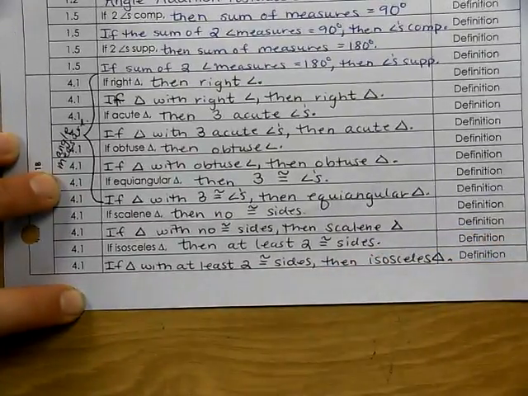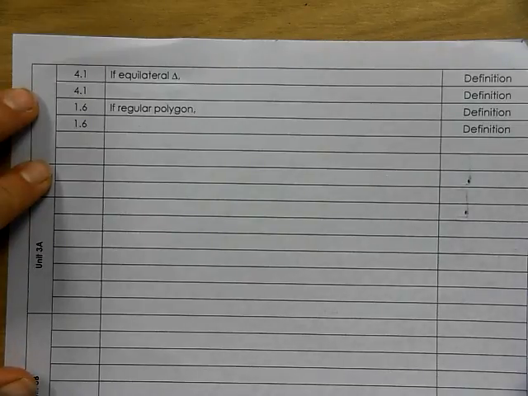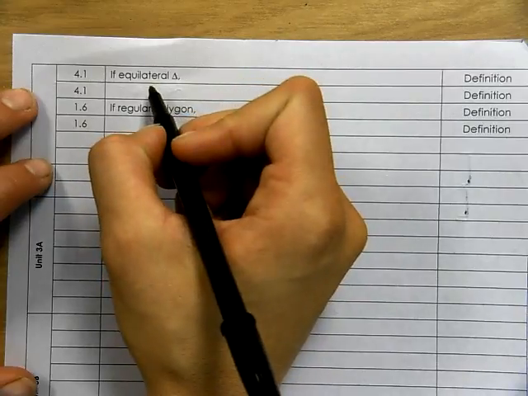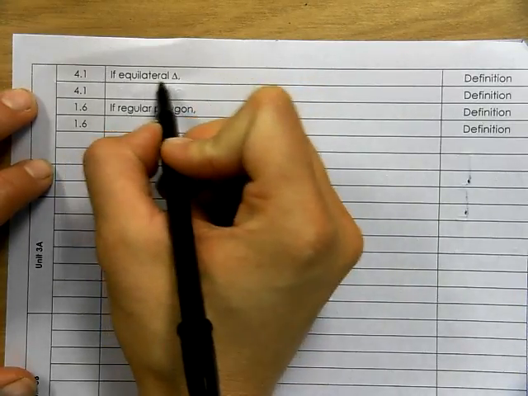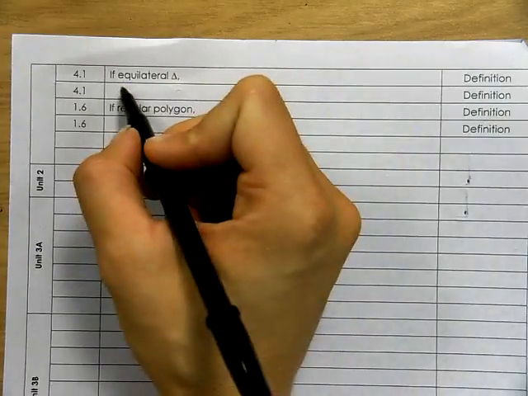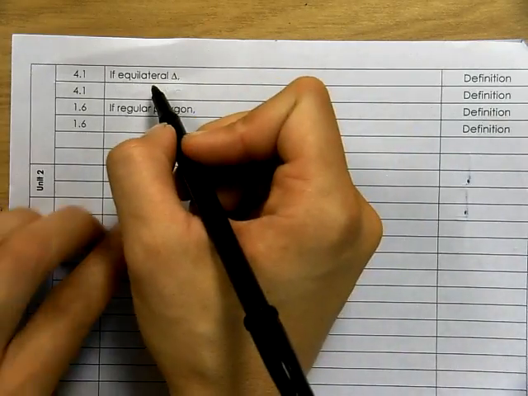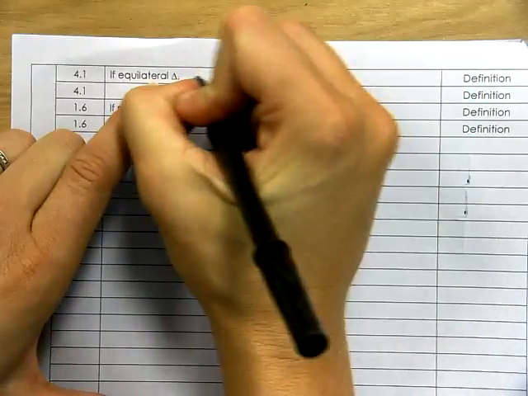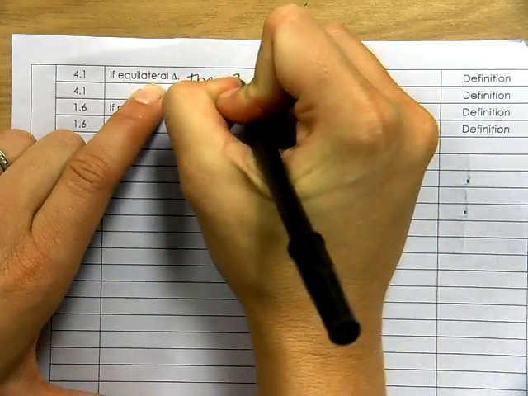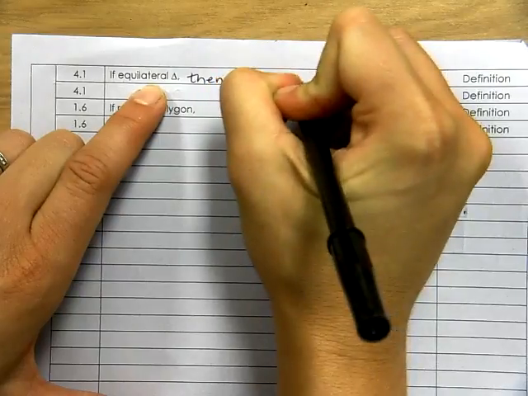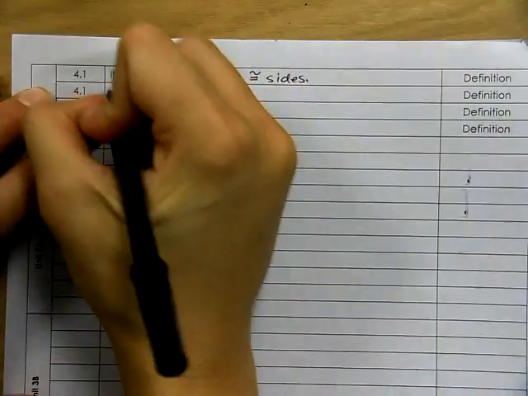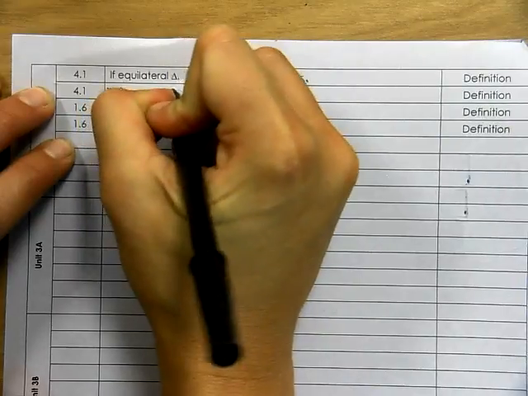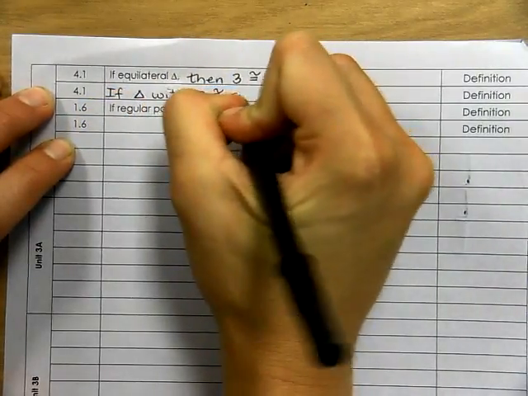And finally, if you flip to the back, there's a third way to classify a triangle by its side length, and that would be if it's equilateral. So equiangular and equilateral are similar. Equi still means same. Lateral, we'll talk about the side lengths. So equal side lengths or congruent sides. So if equilateral triangle, then 3 congruent sides. And the converse is also true. If triangle with 3 congruent sides, then equilateral triangle.